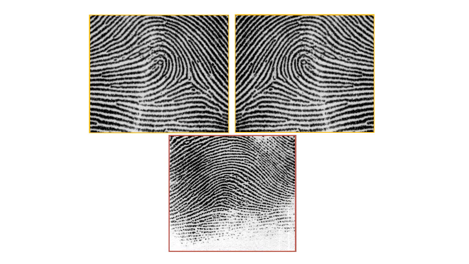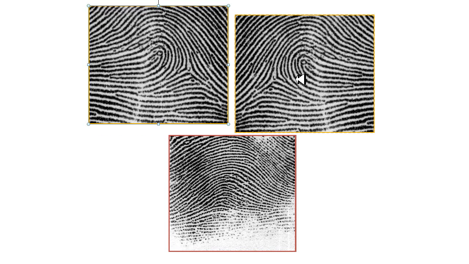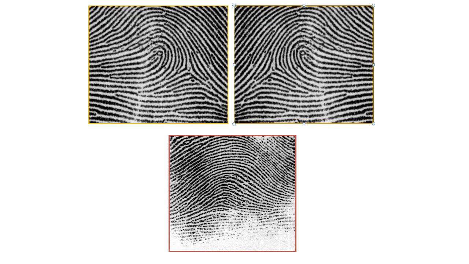And this is one of the most important comparisons that you'll have to look at. And also consider that the plain arch does not give any evidence as to possibly what hand it originated, either the right or the left hand, as the loop can. The loop pattern can give an indication if it came from the right or the left hand. The plain arch cannot.